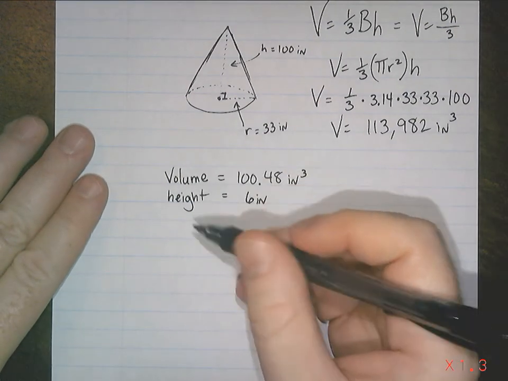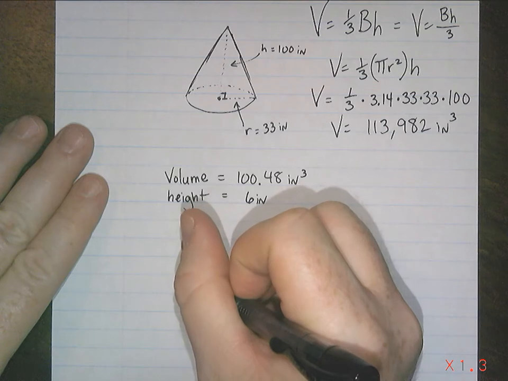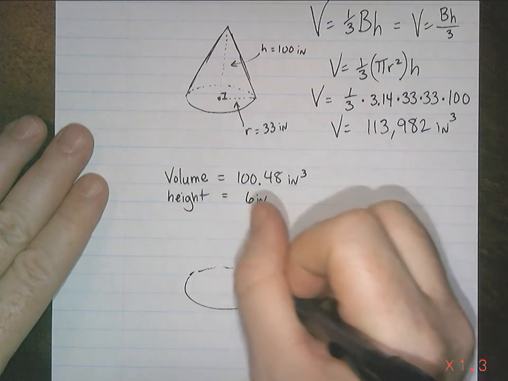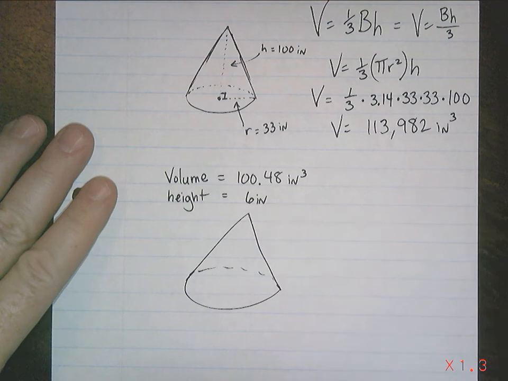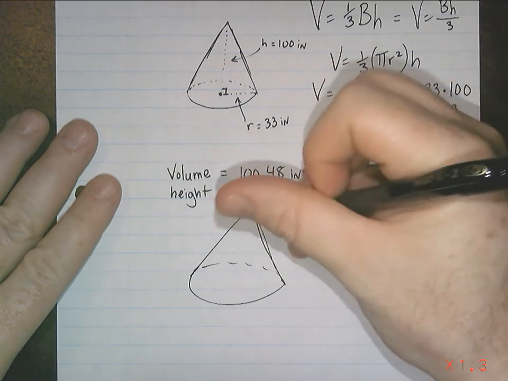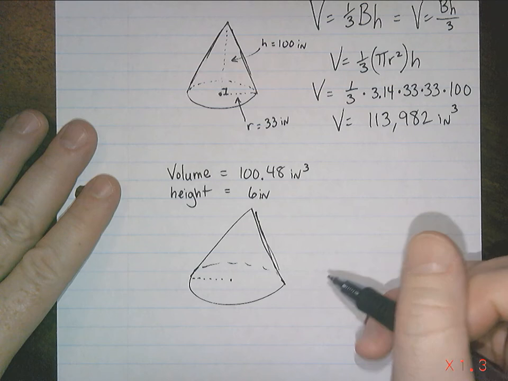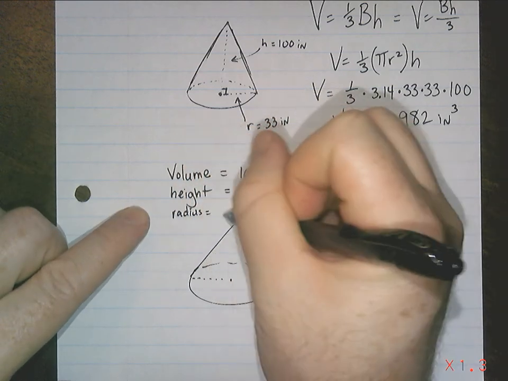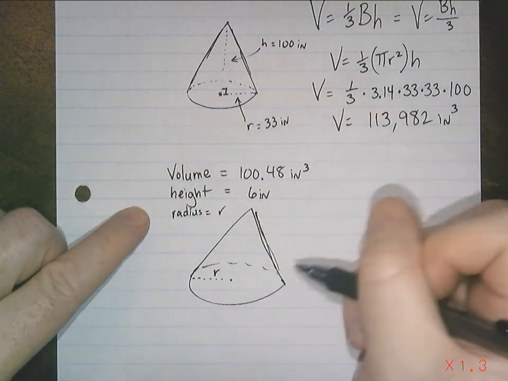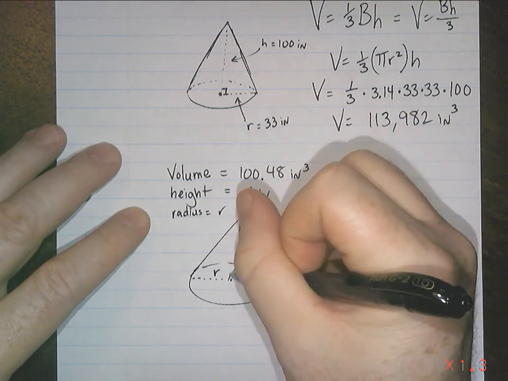So let's see if I can draw this. Okay, it's not too bad. We don't know what the radius is, right? So we're going to leave that as an r. But we do know the height. The height is 6 inches.